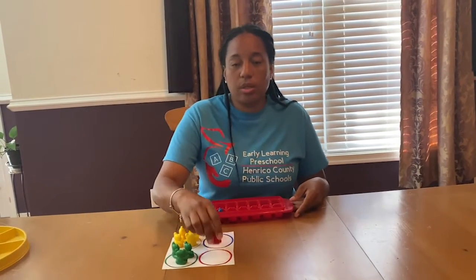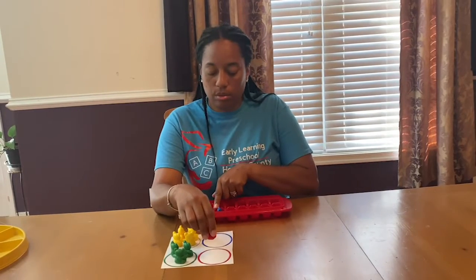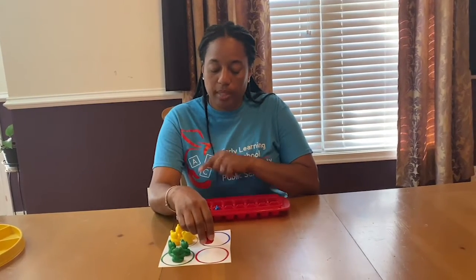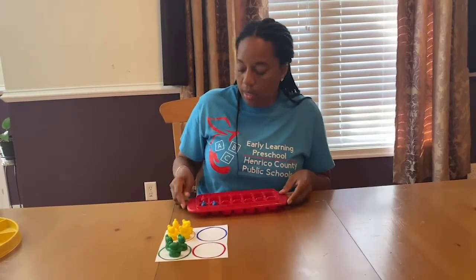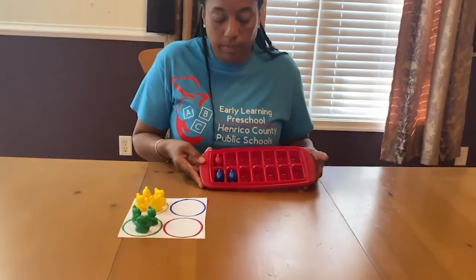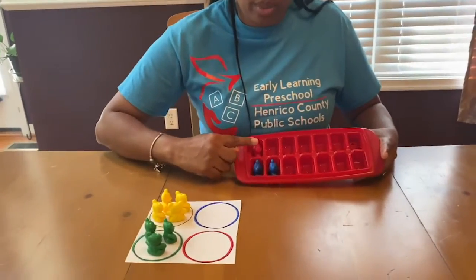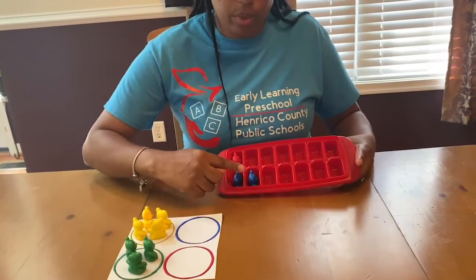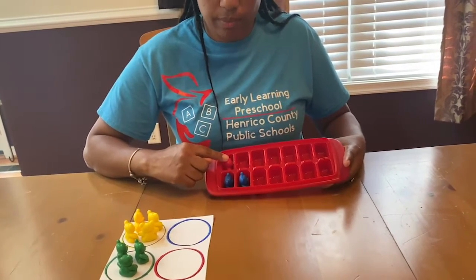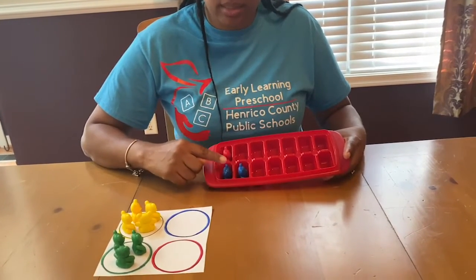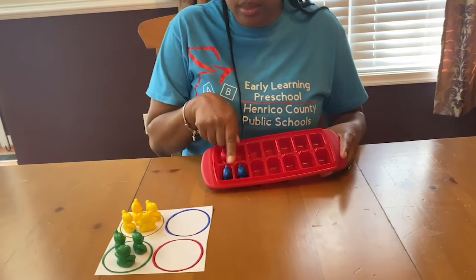Now, my question is, do the blue set of bears have more than the red set? I can put it here and I can look. I have 1 here and I have 1, 2. The blue has more than the red, and the red is less than the blue. And I can prove it by looking at this.